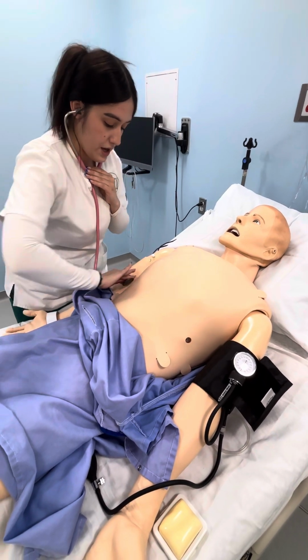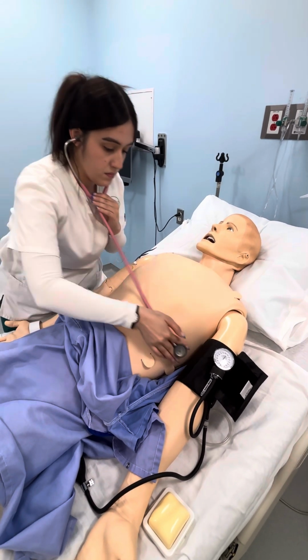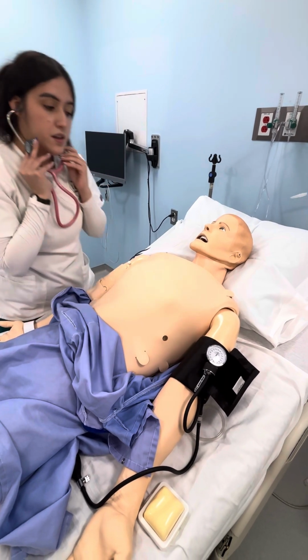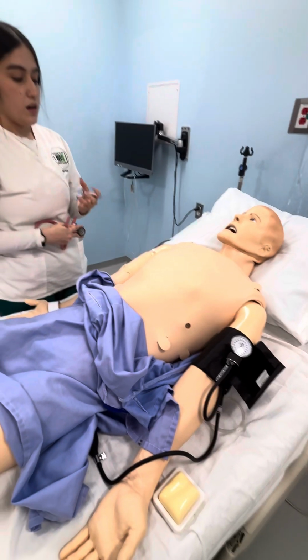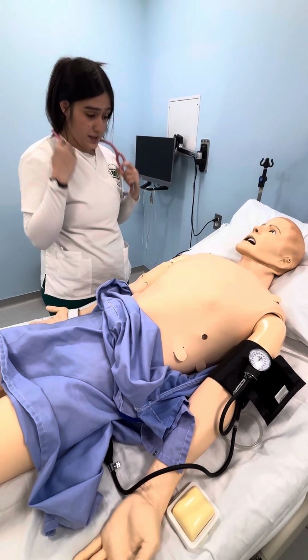Okay, and then also do laterally. Okay, good. And then I also do posteriorly. Lung sounds were clear. There was no signs of crackles or wheezing.